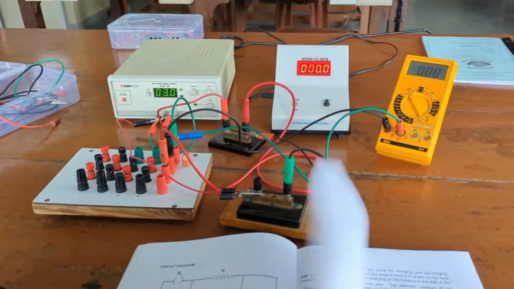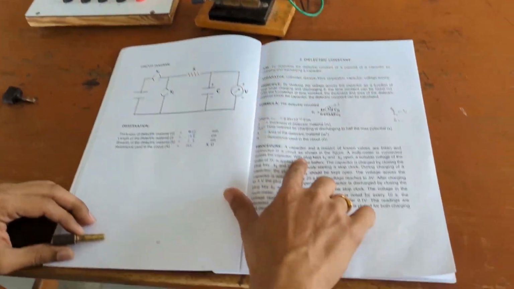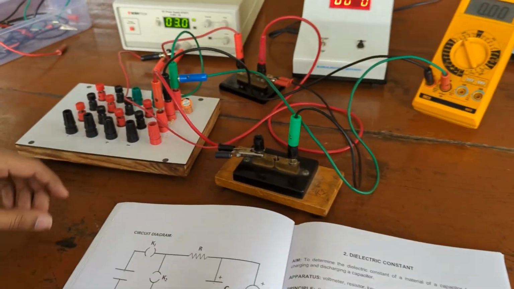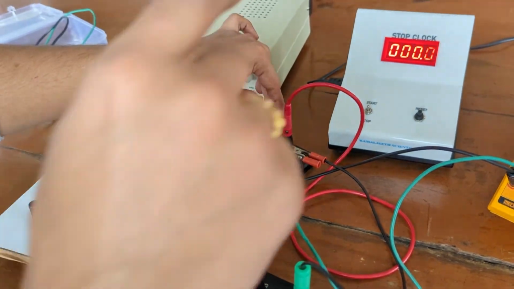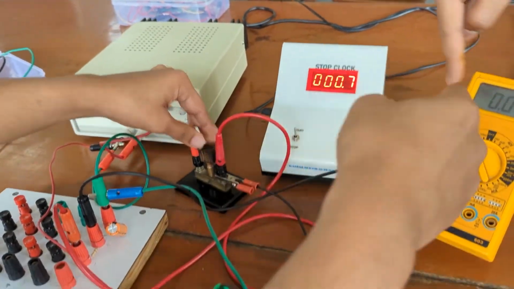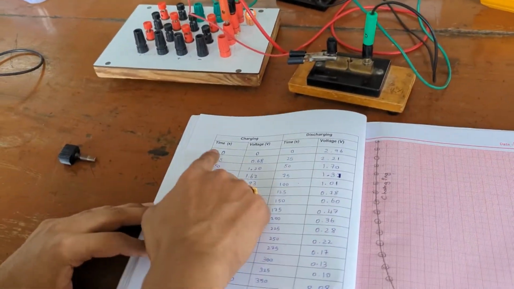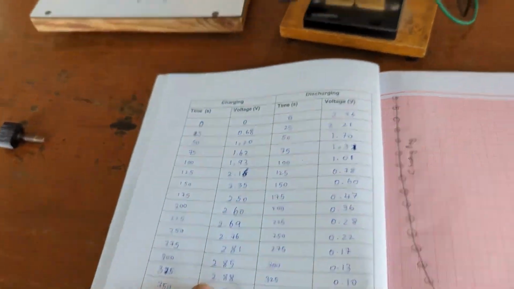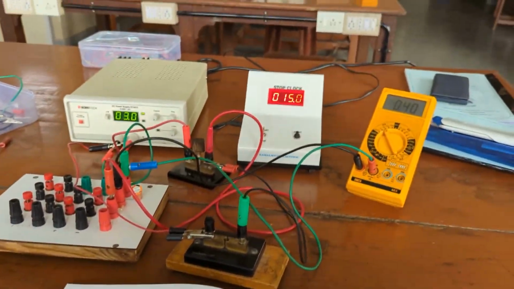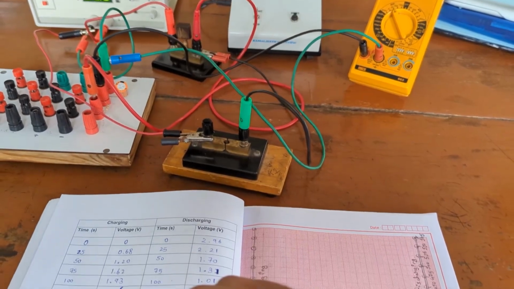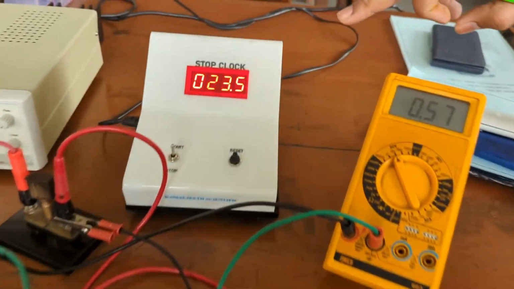The first part of the experiment is the charging part. In order for the capacitor to get charged, you should plug in key 1. The key 1 over here is this one. As soon as you plug it in, you should start the timer. Look at the readings at proper intervals, like 25 seconds, 50 seconds, and take the reading of the voltage at correct intervals. So at every 25 seconds you will take a reading. We'll wait until around 500 seconds.